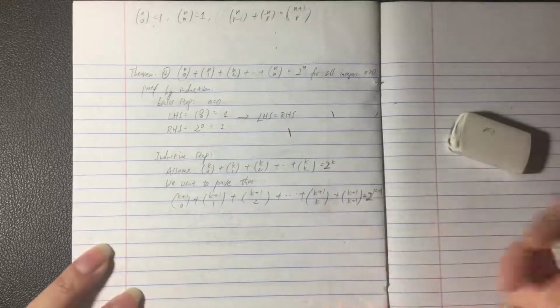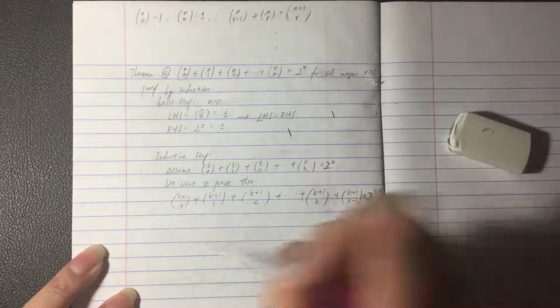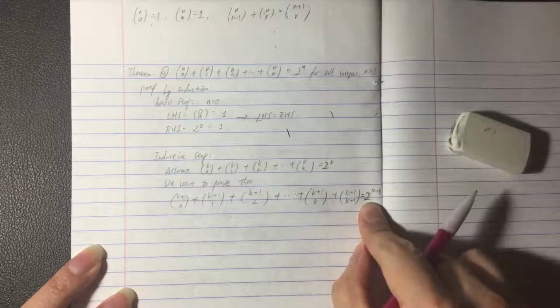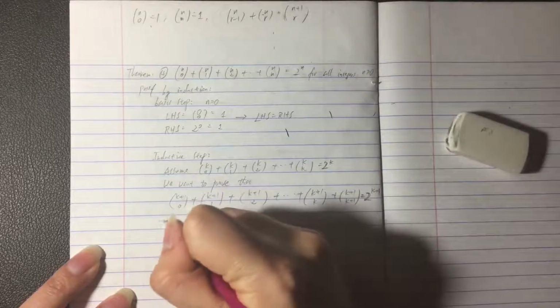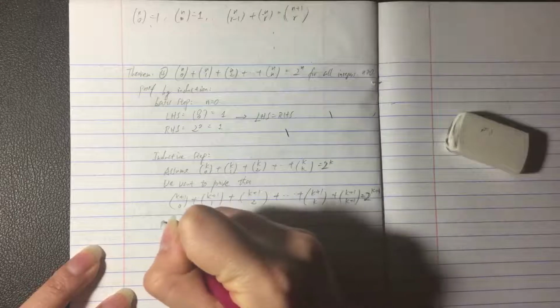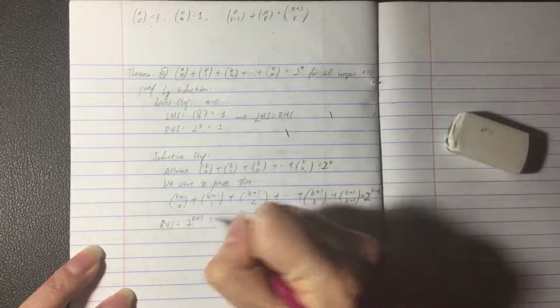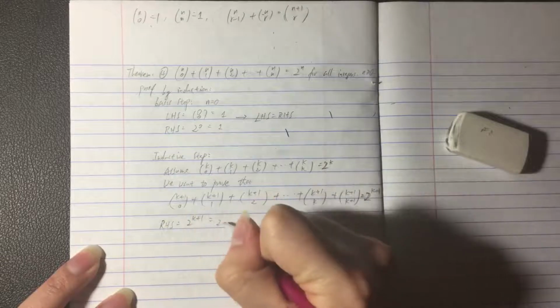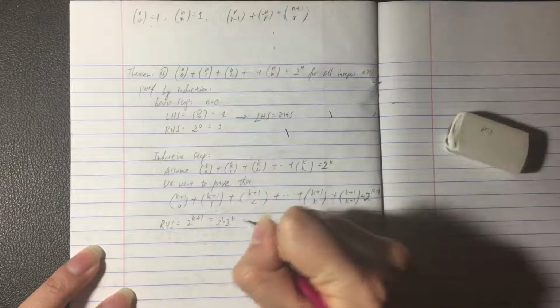Let's try to prove either left hand side equals right hand side or right hand side equals left hand side. Let me start from the right hand side, 2 to the power of k plus 1. That can be rewritten as 2 to the power 1 times 2 to the power k.